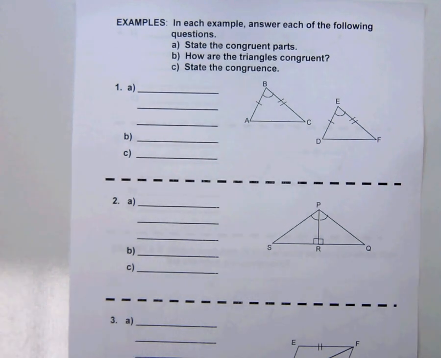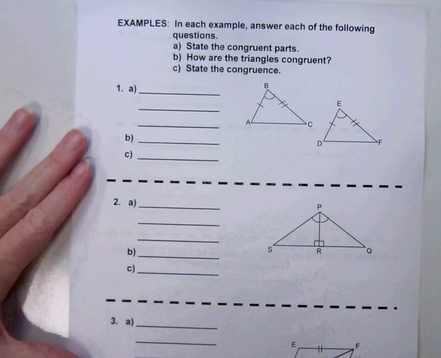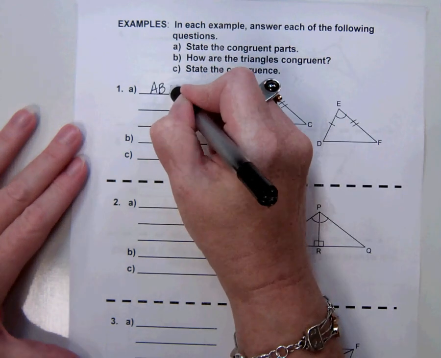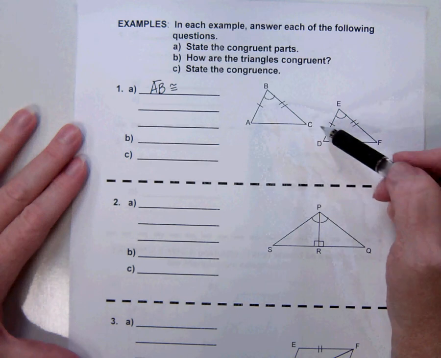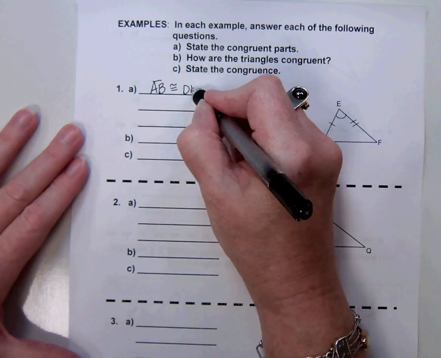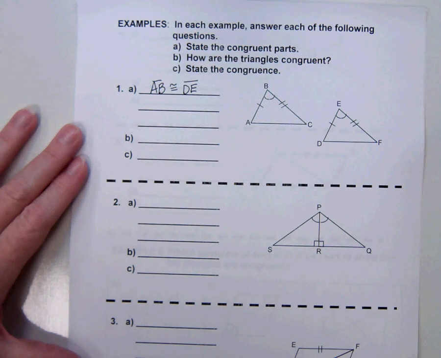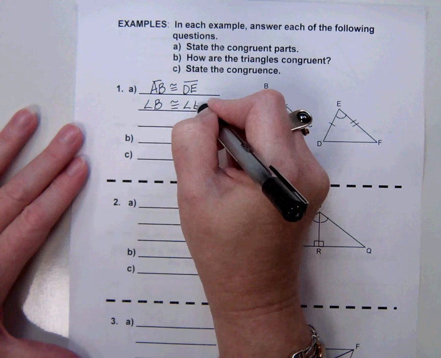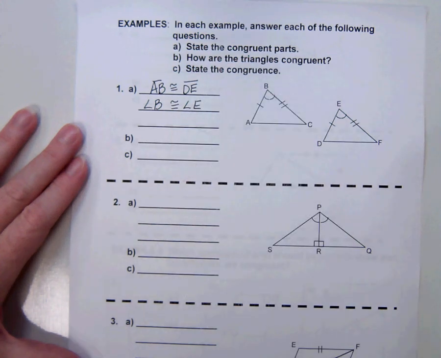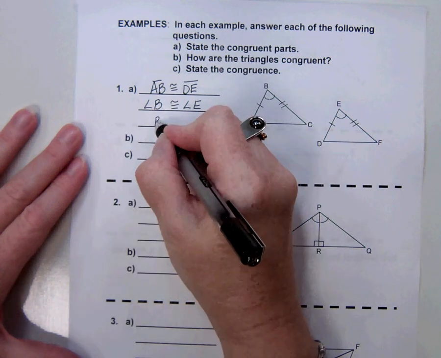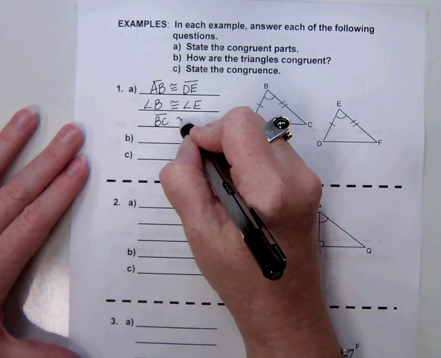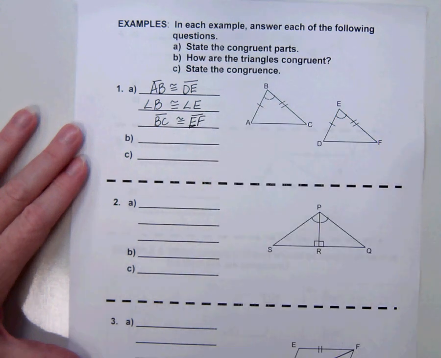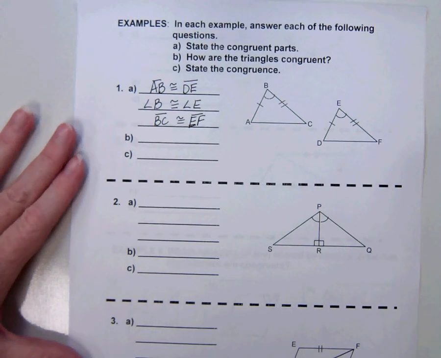Alright, let's state the congruent parts. That's really just what's tick marked. So you're just going to name the congruent parts. Let's start with this side AB. If you look at side AB, it's got 1 tick mark, so we know that DE is the congruent segment. The included angle is angle B. It's congruent to angle E. They both have 1 tick mark, a curve inside that angle. And then the 2 tick mark side is BC and EF. So that's how you name the congruent parts, by just looking at the picture.